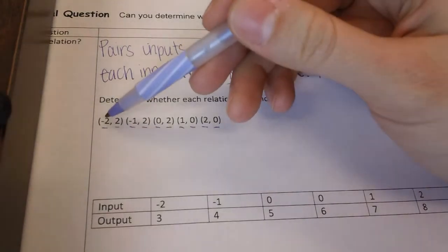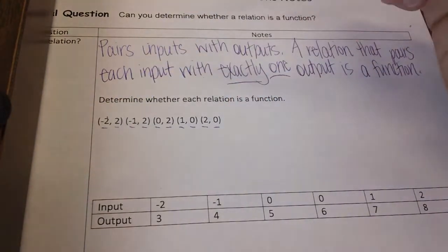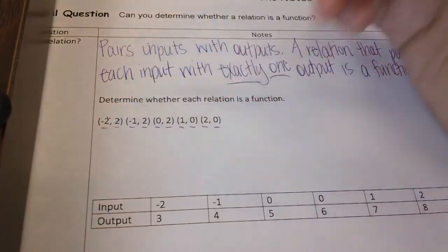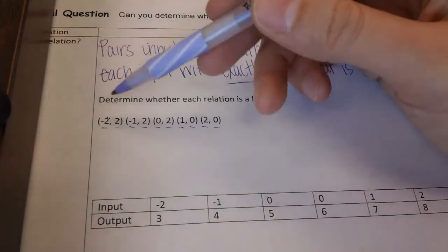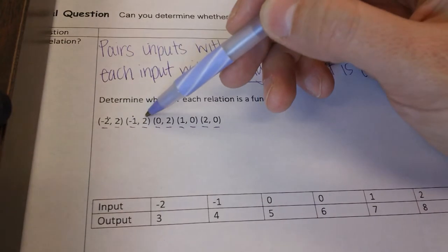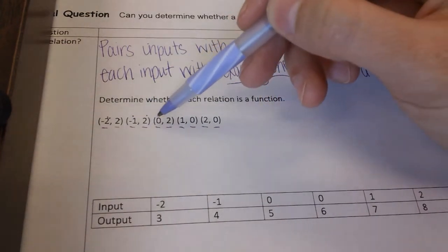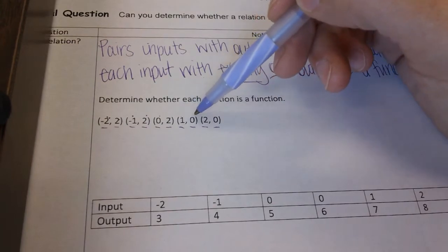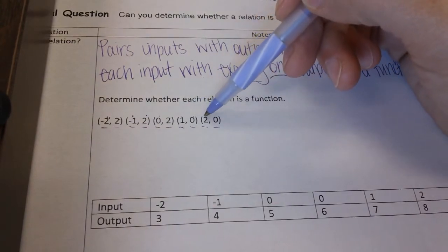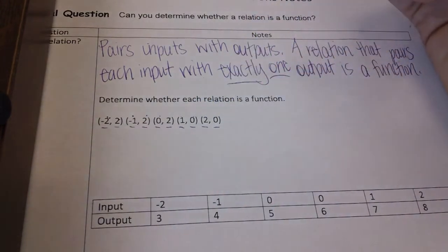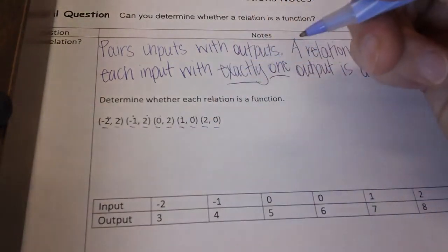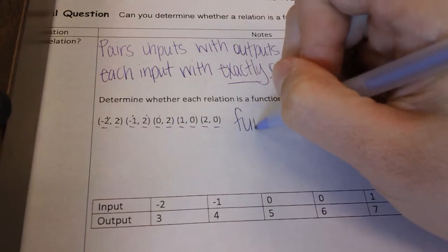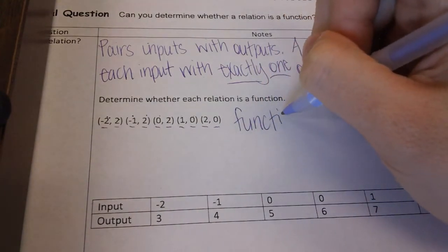So the number -2, the input, -2 has only one output and it's 2. -1 has only one output and it's 2. 0 has only one output and it's 2. 1 has only one output and it's 0. 2 has only one output and it's 0. So every input has exactly one output, so this relation is a function.